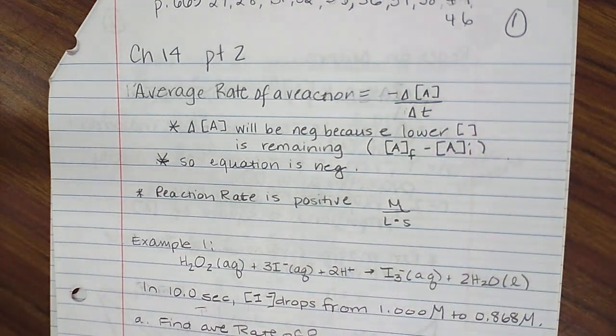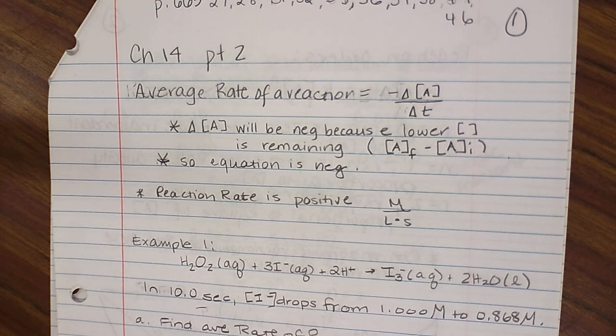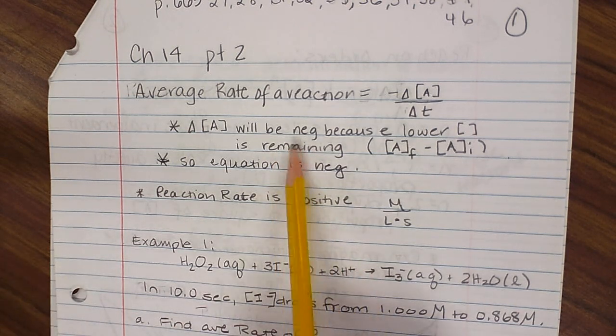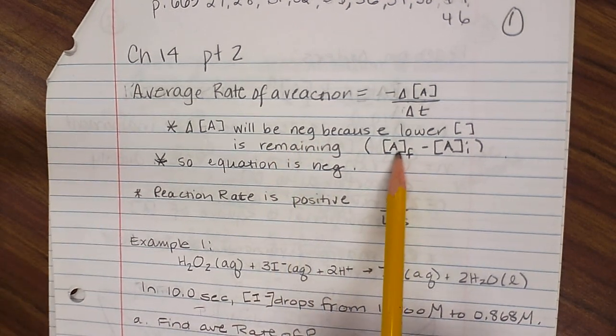And as we know, when we're looking at a reaction, if it's a reactant, then the initial concentration will be higher than the final concentration. So therefore, the change in concentration of A will be negative.